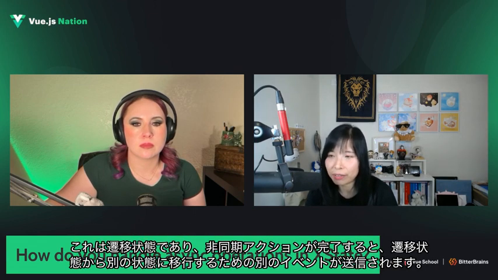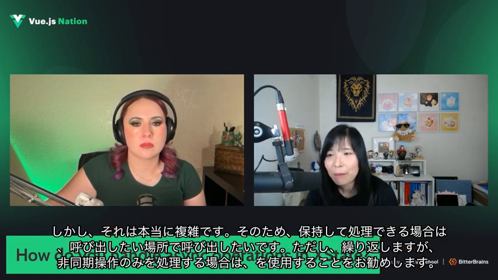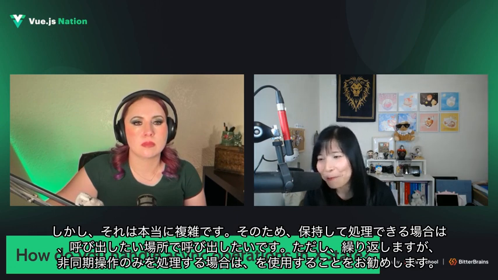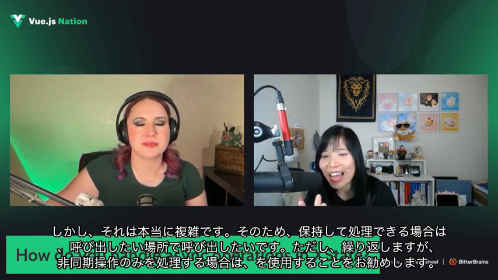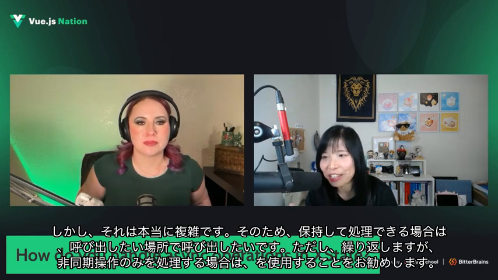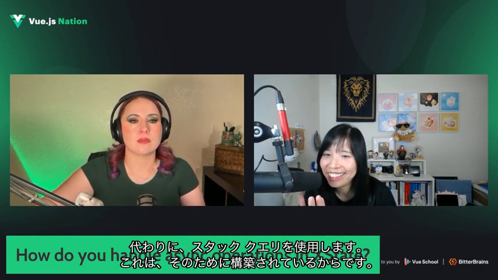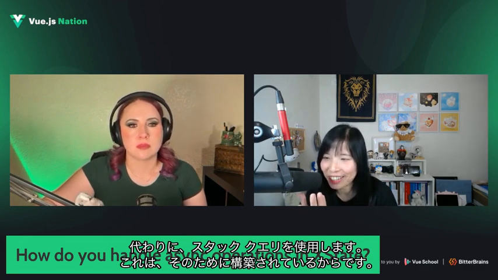When the asynchronous actions finish, it will send another event to move from the transition state to another state. But that is pretty complex. So I like invoke better when I can handle it. But again, if you only handle asynchronous operation, I would suggest you use TanStack Query instead, because it's built for that.